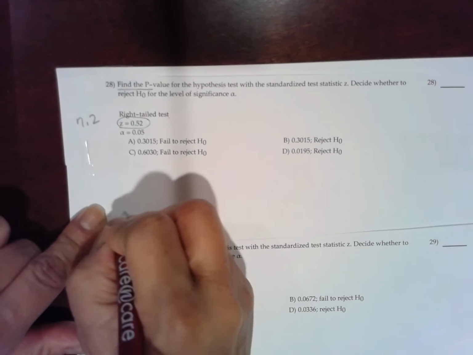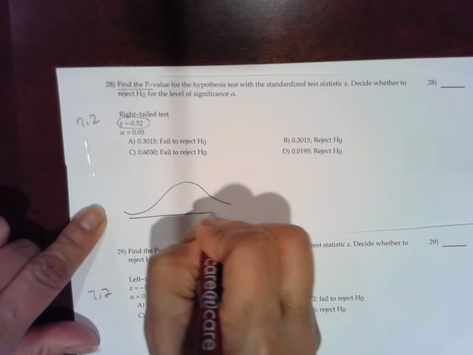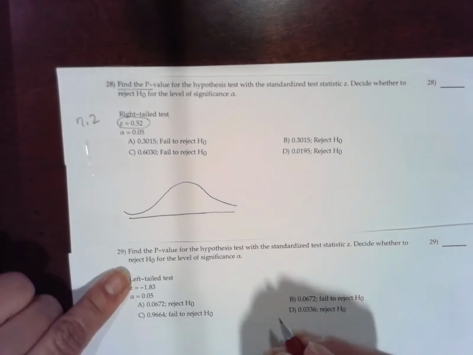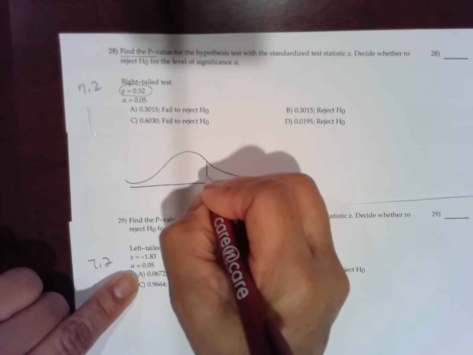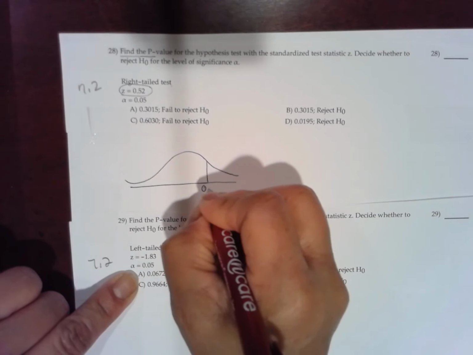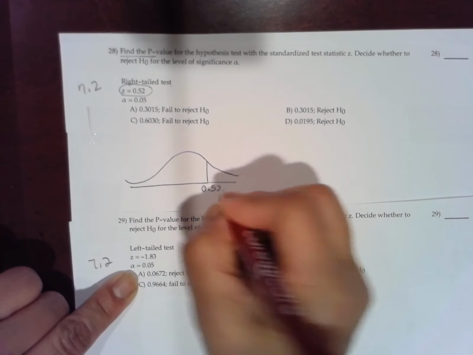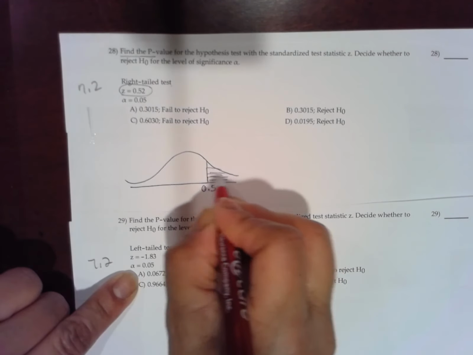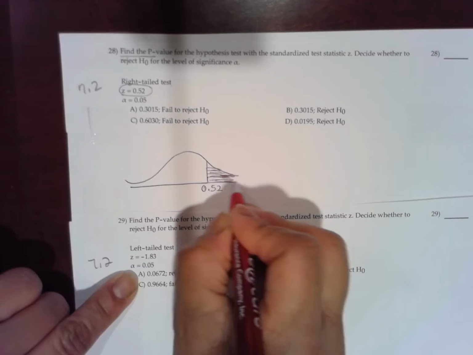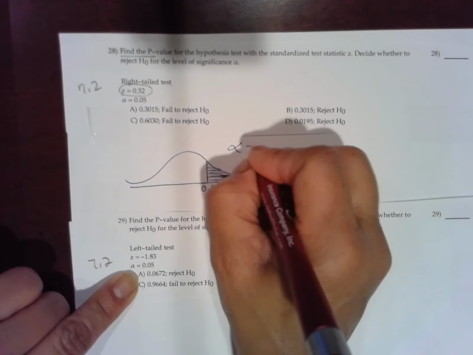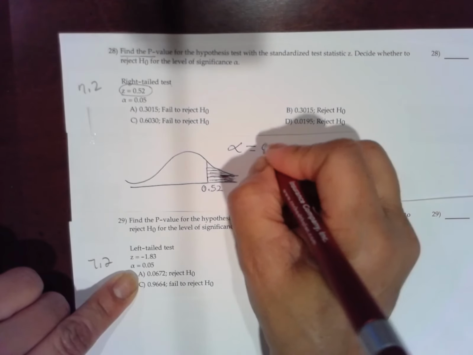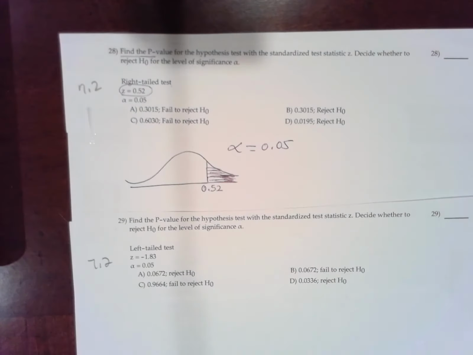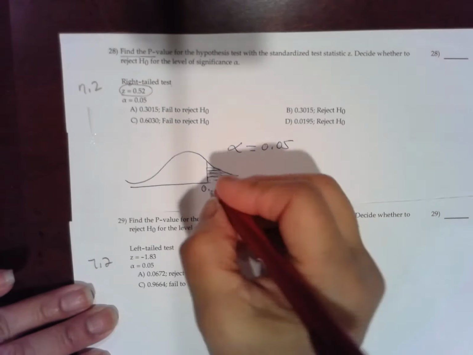The z-score is 0.52, and the level of significance, alpha, is 0.05.